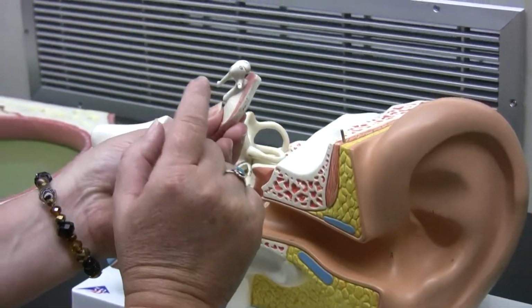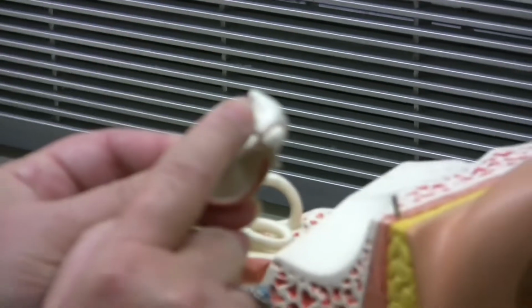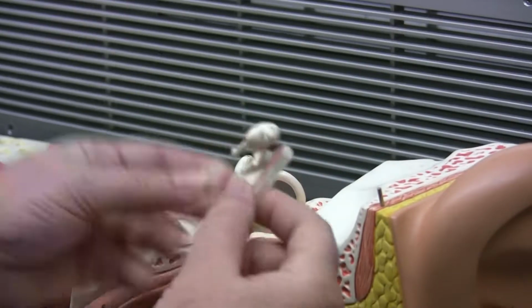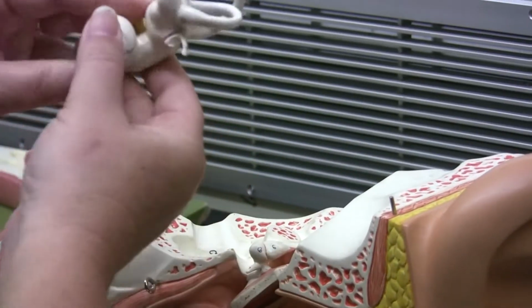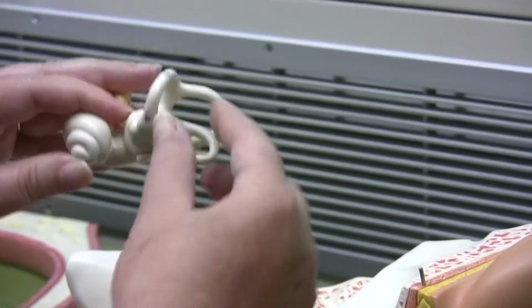And there are 3 specific ossicles, if you will, you need to know. We're going to point to that one first. Malleus. Good. And this one is the incus. Good, the incus. And this one is broken, but it's kind of a stirrup shape. That is the stapes. Good.